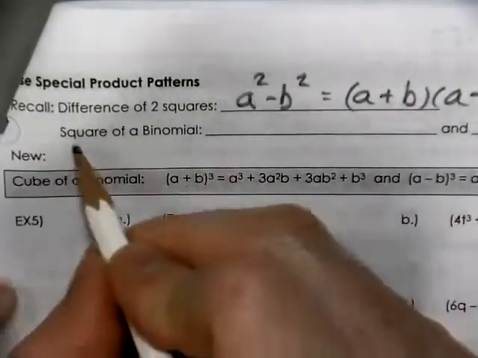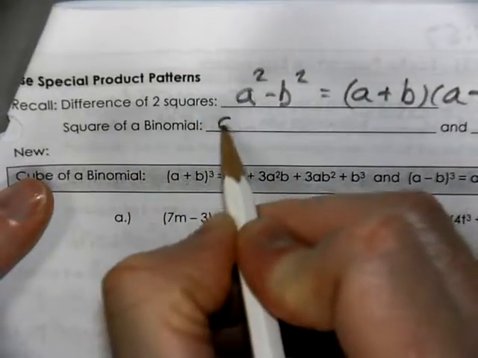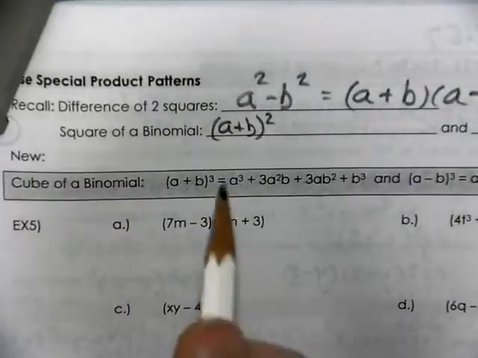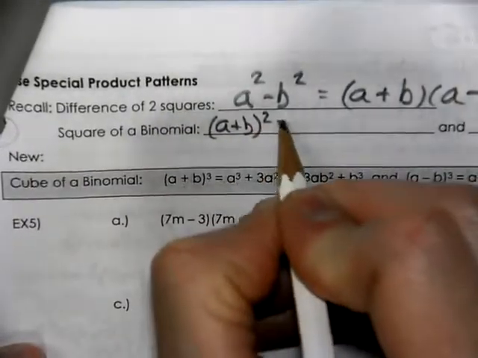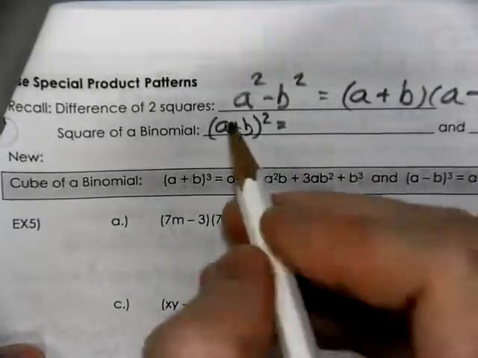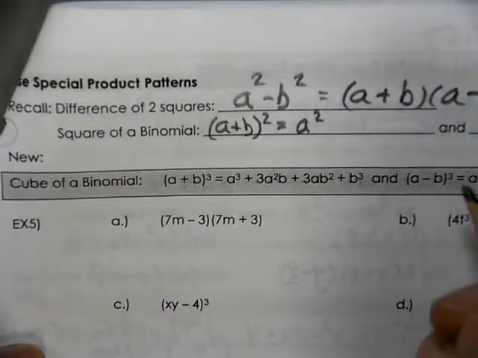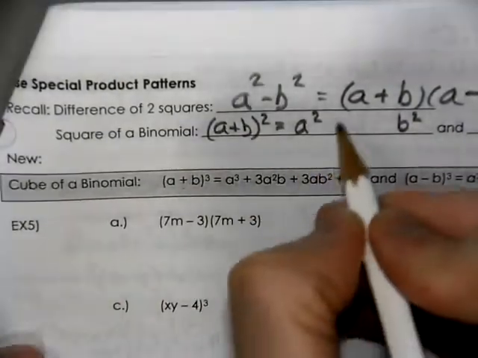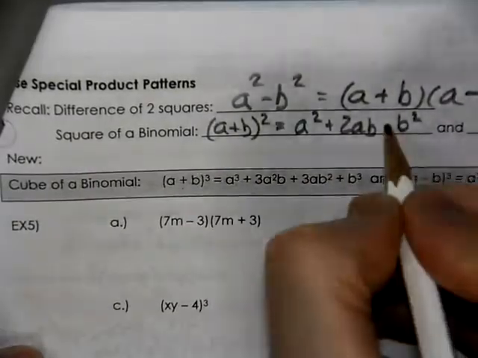We also talked about the perfect square trinomial. So if you know you're going to have a perfect square trinomial, then the pattern that's going to multiply out to be is your first term squared, your last term squared, and the middle term being 2 times those two multiplied together.